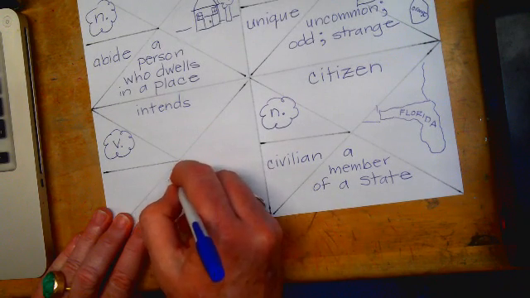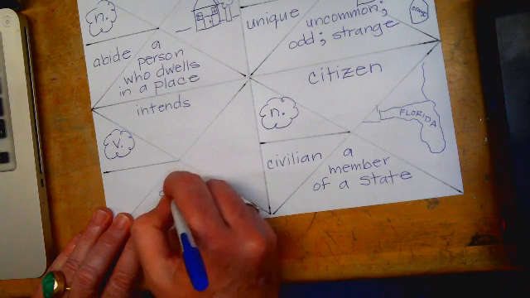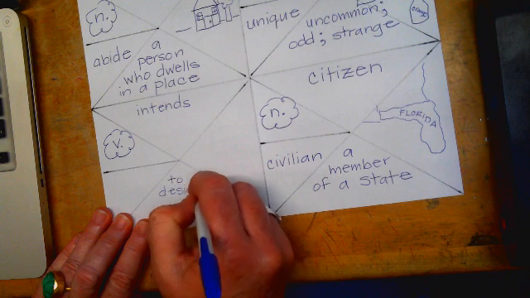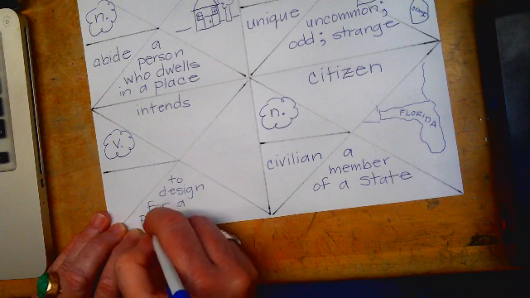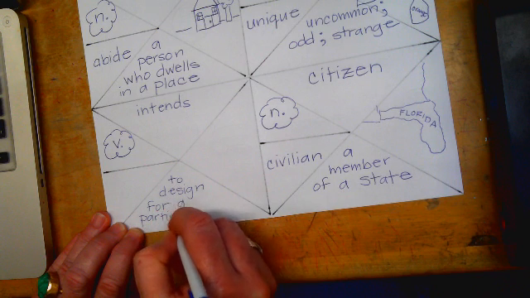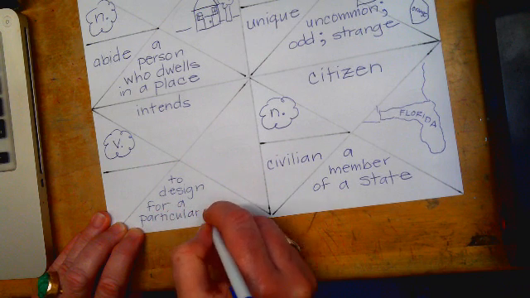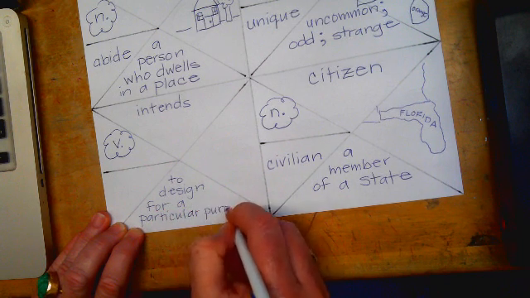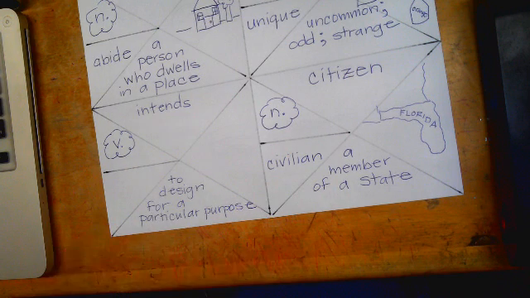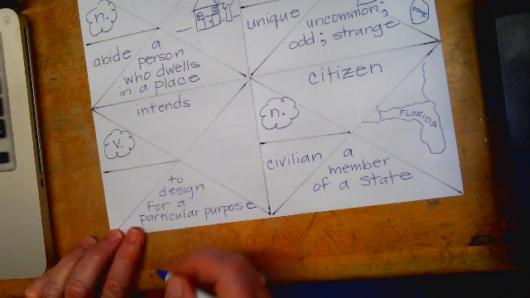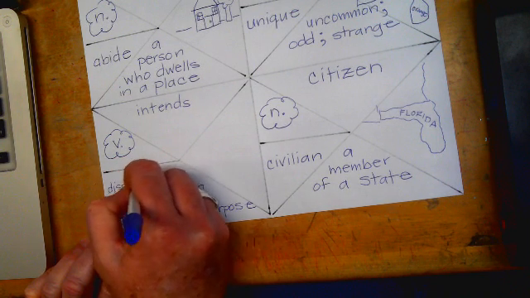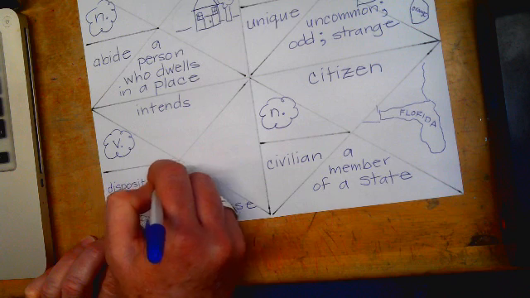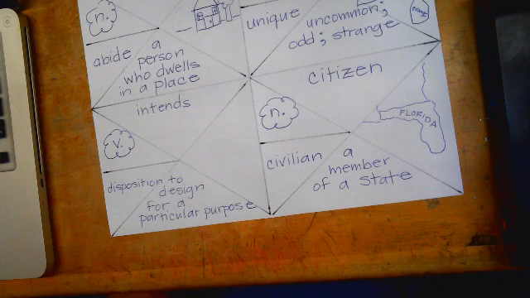All right, our last word is intends. Intends is a verb. It's an action word. So it means to design for a particular purpose. And the synonym was disposition.